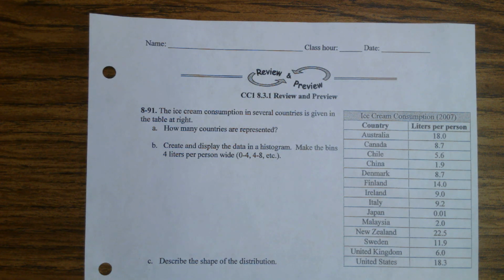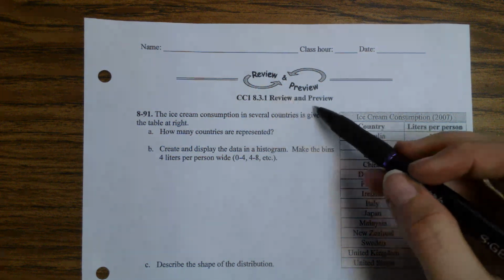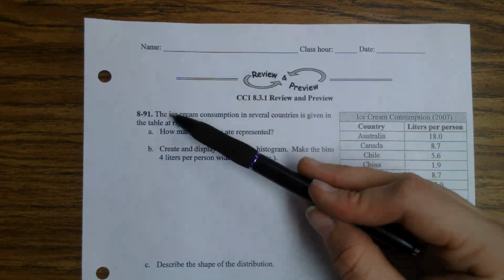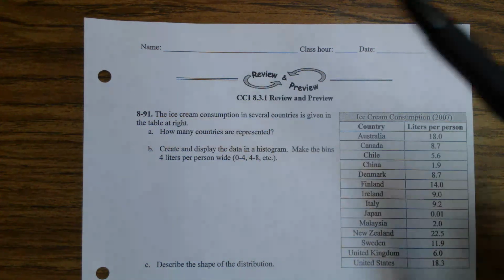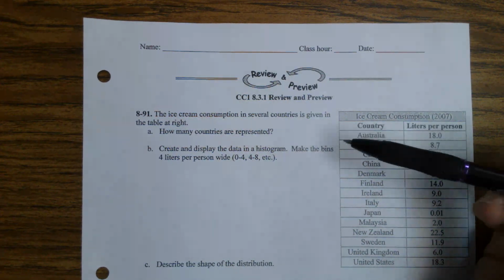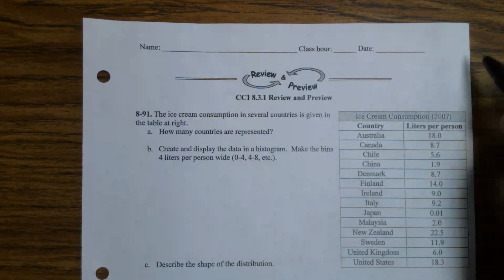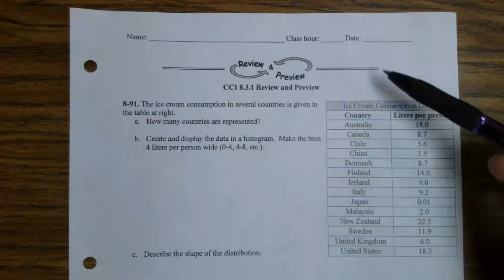Okay, today we are going to go over the CC1 831 review and preview. We're going to start with problem number 91. The ice cream consumption in several countries is given in the table at the right. How many countries are represented?